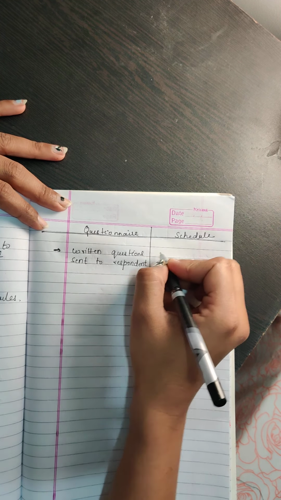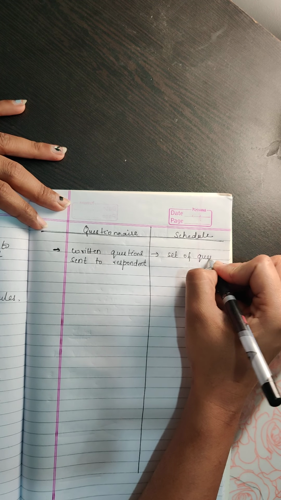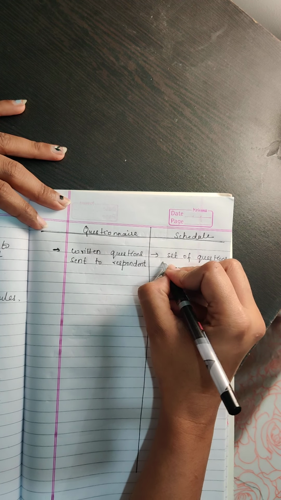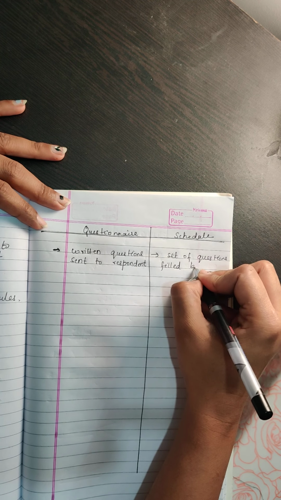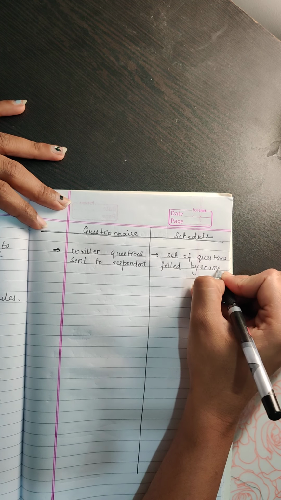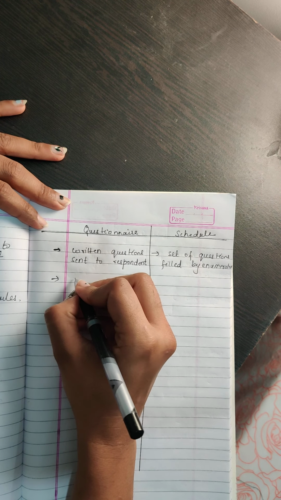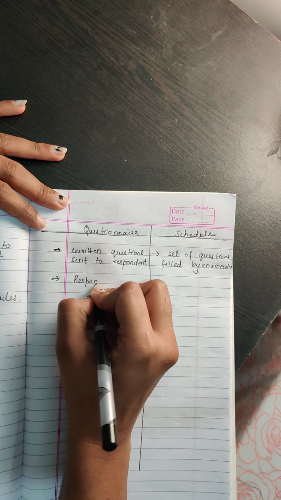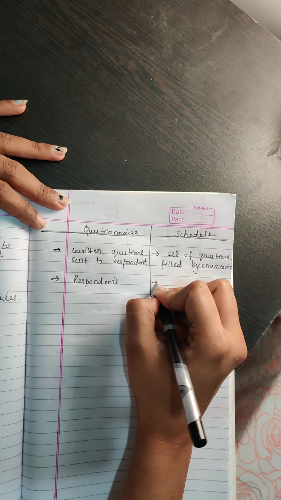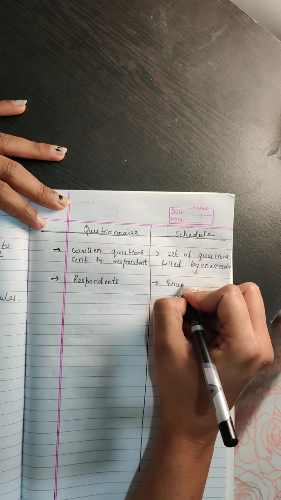Now a schedule is also a set of questions which has to be filled by the enumerator. He will be asking the questions from the schedule and he will be filling it in. So the questionnaire is filled by the respondents and the schedules are filled in by the enumerators.